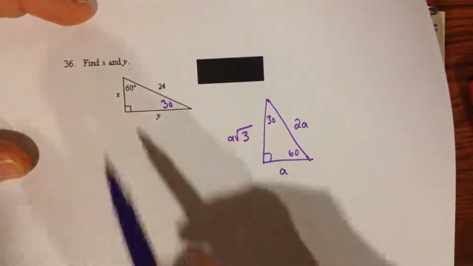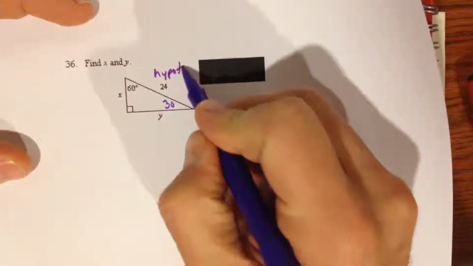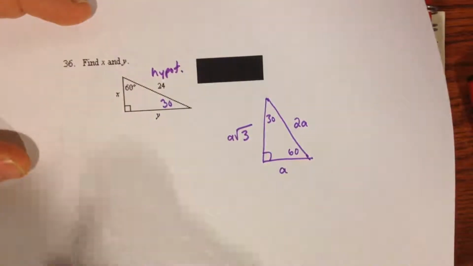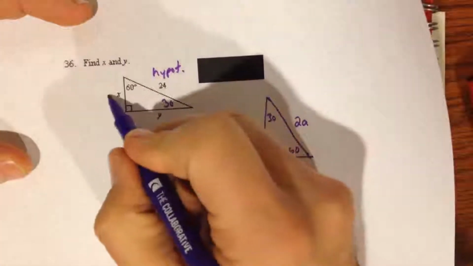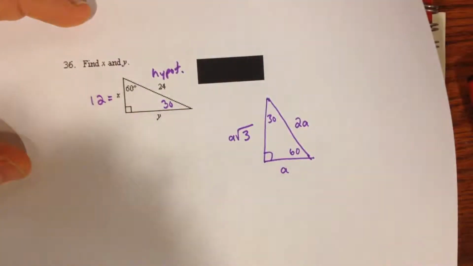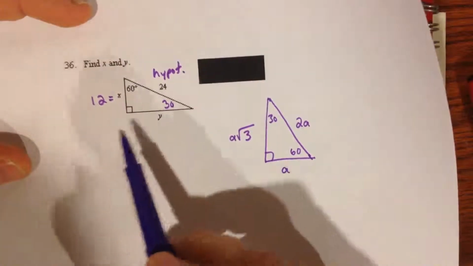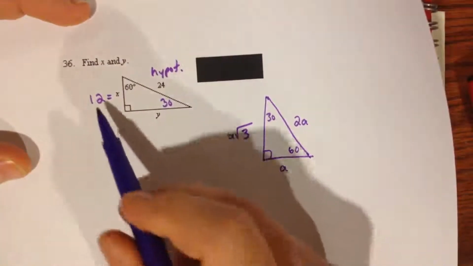Okay, so in this case, this is the hypotenuse right here, 24. So to find this small side, I just cut it in half. So the small side is always half of the hypotenuse.